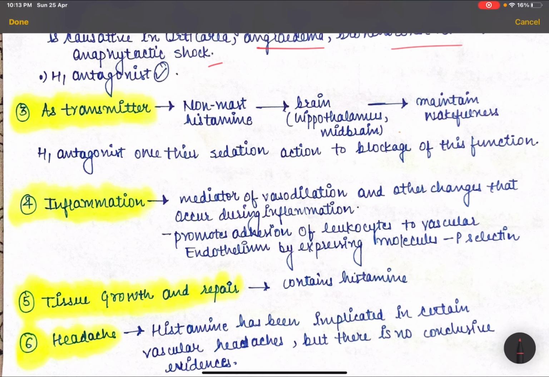Non-mast cell histamines are present in the brain, mainly in the hippocampus and midbrain, where they maintain wakefulness. If H1 antagonists act on these H1 receptors present in the brain, they abolish this function of maintaining wakefulness. So they will cause sedation because of blockage of this function, right?